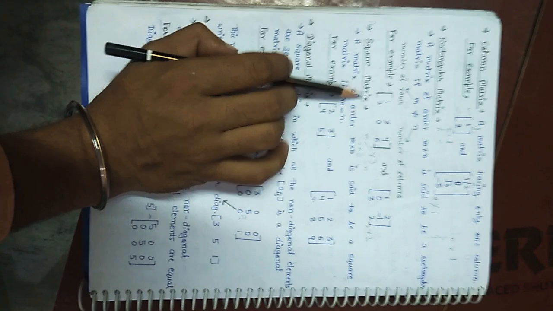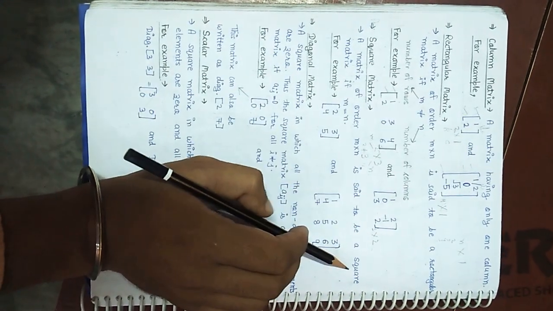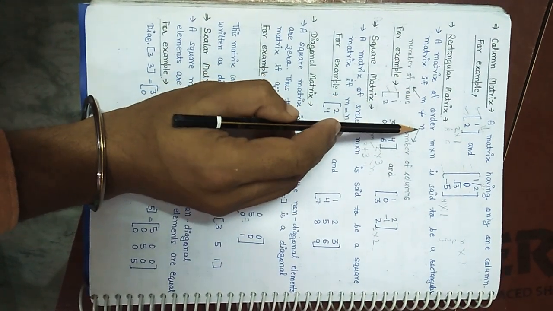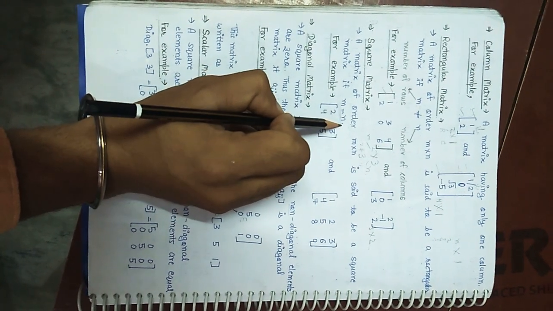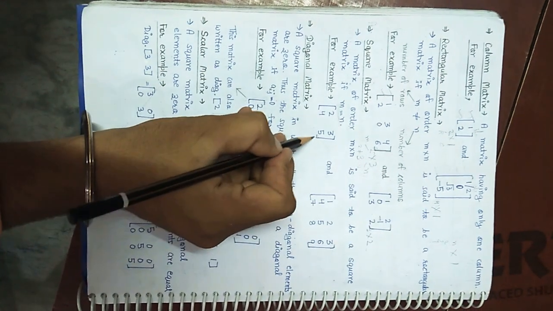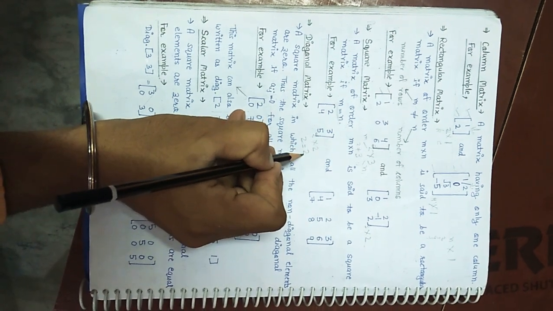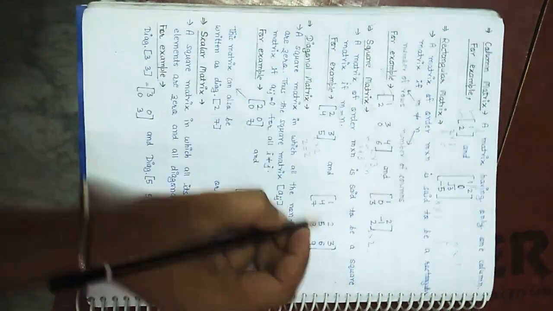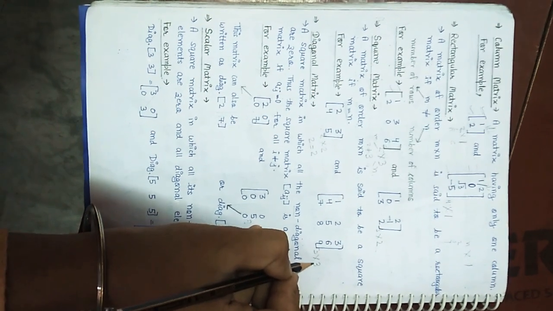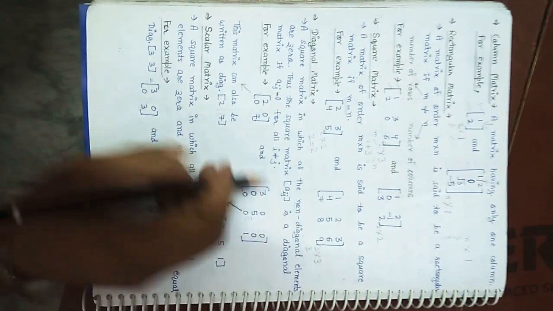Now the square matrix. A matrix of order m cross n is said to be a square matrix if m equals n. In the previous case m was not equal to n, but in this case m is equal to n. 2 3 4 5 is a matrix of order 2 cross 2. Here m, that is 2, equals n, that is also 2. Hence this matrix is square, and this is also a square matrix of order 3 cross 3, or we can say its order is simply 3 in this case.